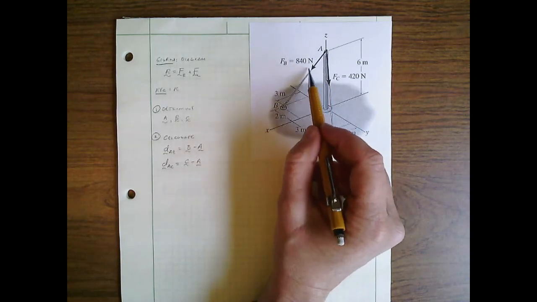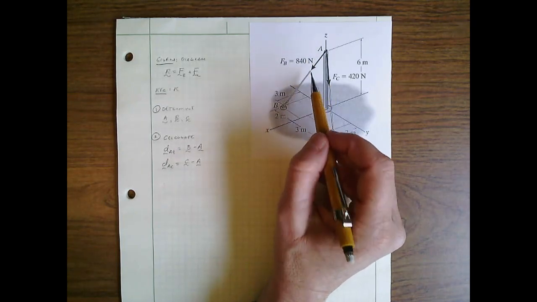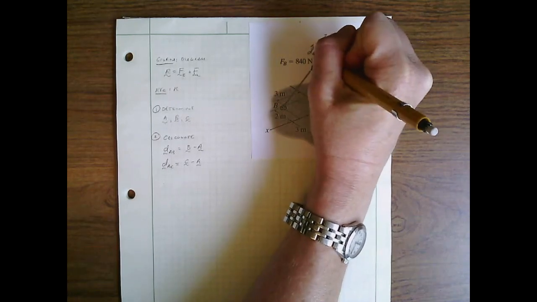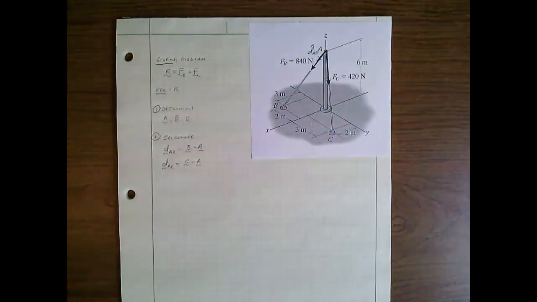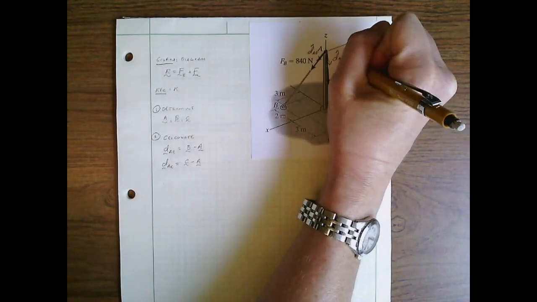It also has a direction. So I want to look purely at the directional component, meaning I want to find the unit vector that's along that line. I'm going to draw it on here so we know what I'm talking about. It's going to be called D hat AB. And over here I've got its associated D hat AC.